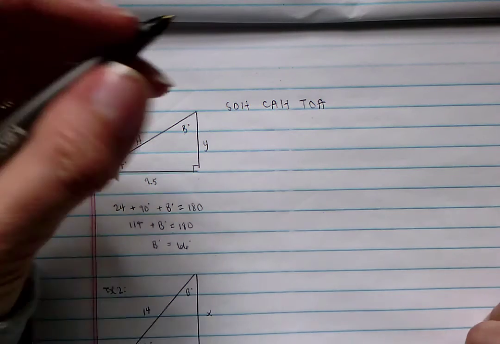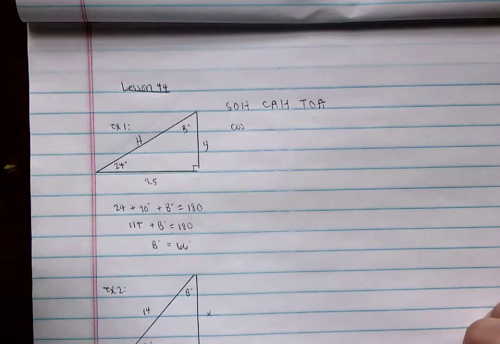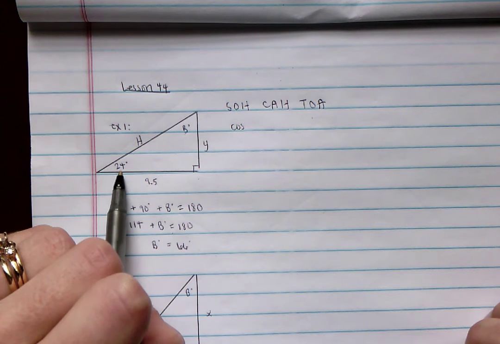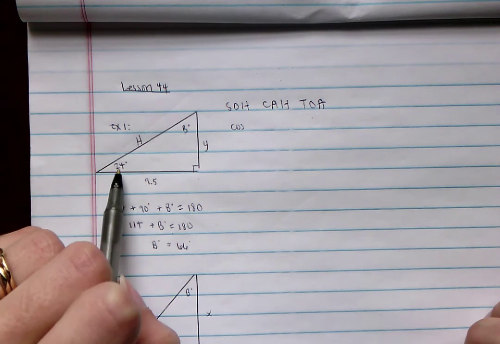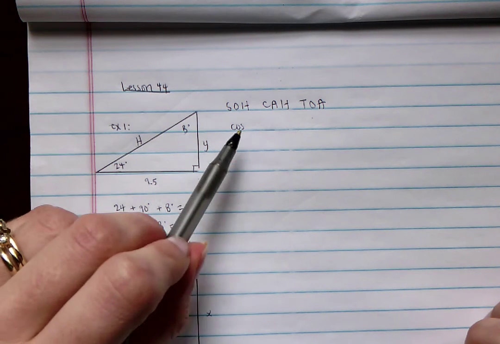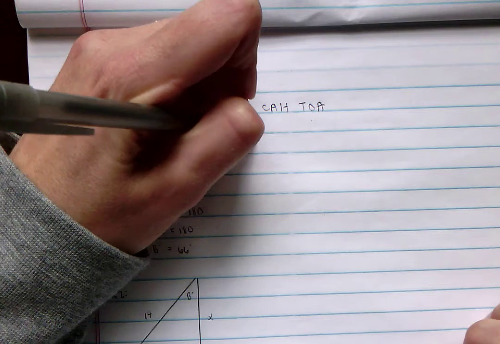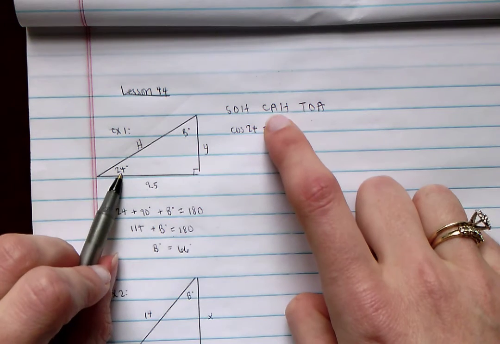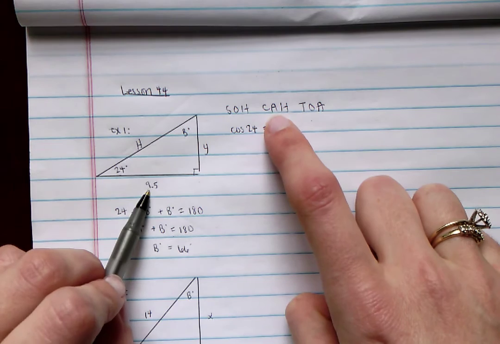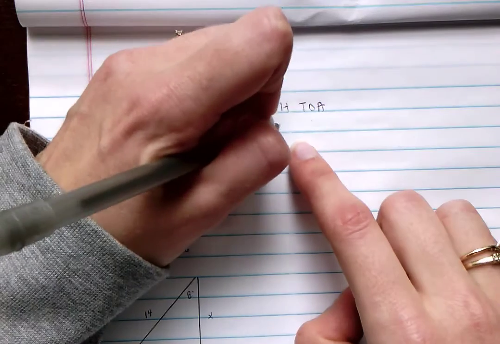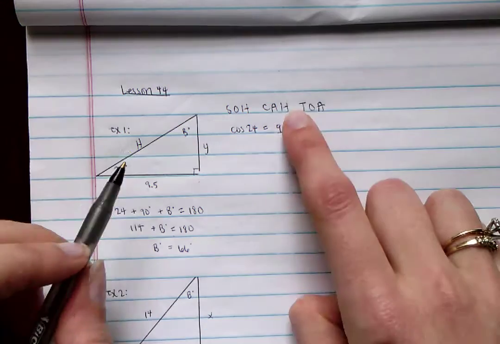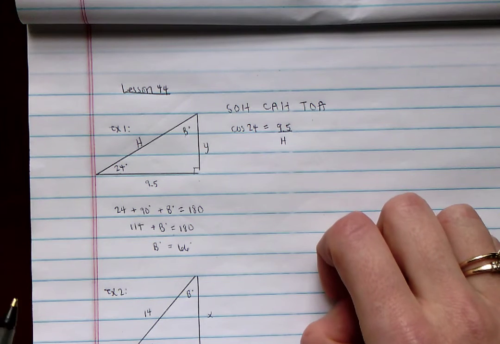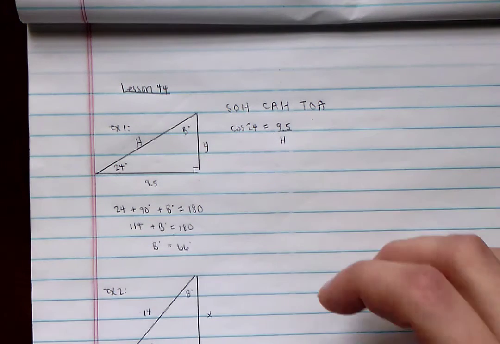So you can then write cosine, and then normally you have an angle. On the last video, you didn't see the angle, but this time we're going to put the angle that we're referencing into our cosine. So cosine of 24 equals, and then what does it equal? It's the adjacent side, down here, so 9.5 over the hypotenuse, which is h. And so now this equation only has one unknown, and we can actually solve it.